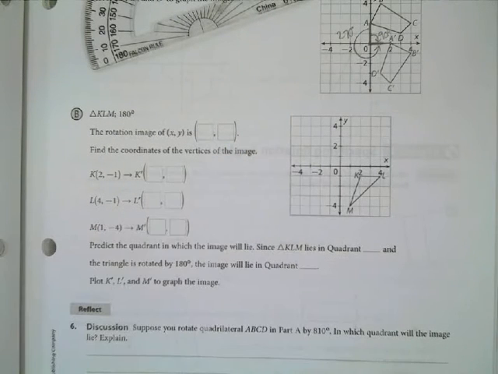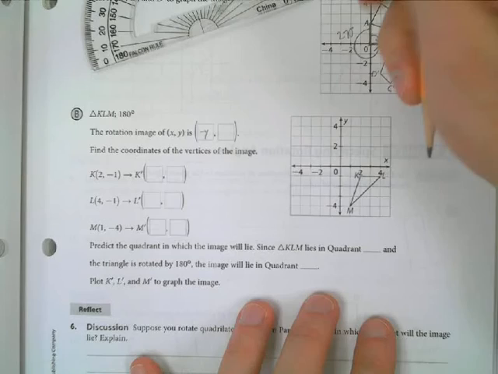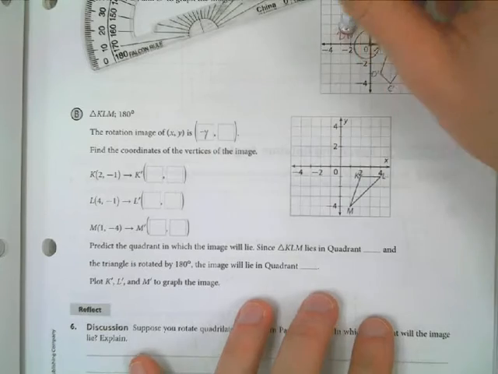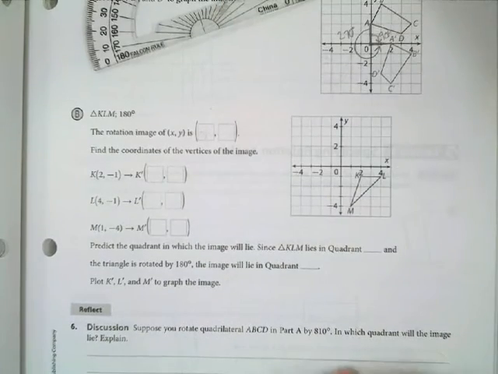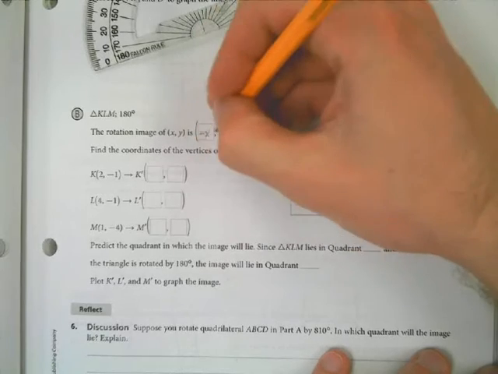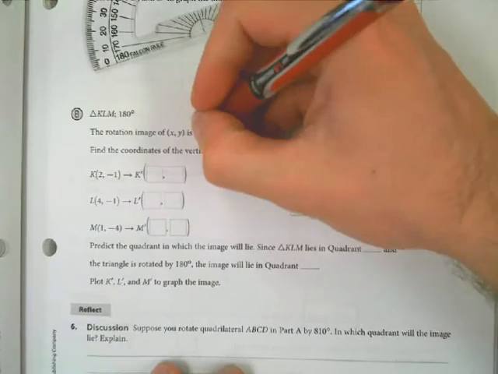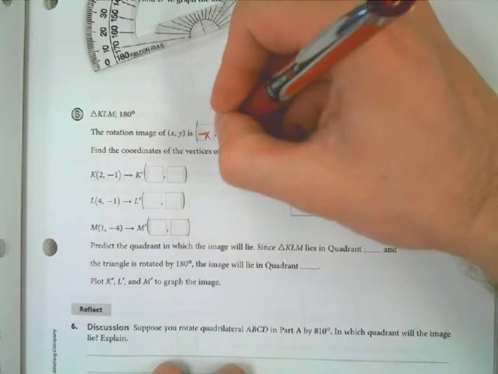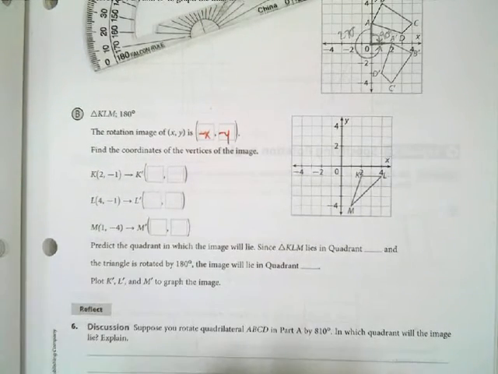Negative y. Oh, negative y, x, that's not for 180, this is for 180 degrees. There you go, negative x, negative y. In fact, maybe I should give this in different colors so it stands out a bit more. Yeah, negative x, negative y. Okay, so that means that (2, negative 1) becomes what? There you go, negative 2, positive 1, right?